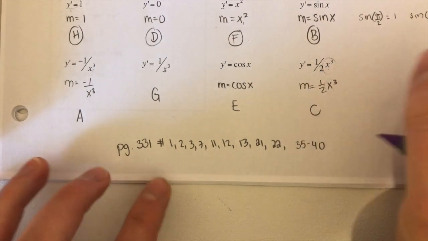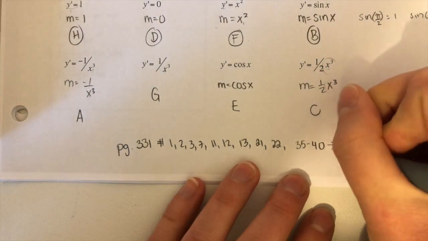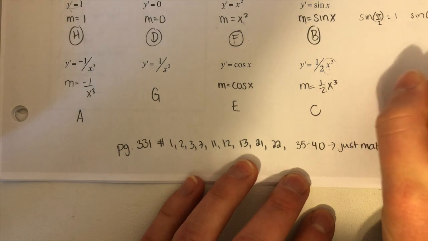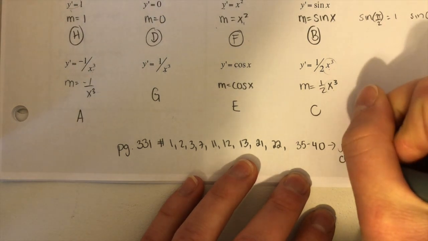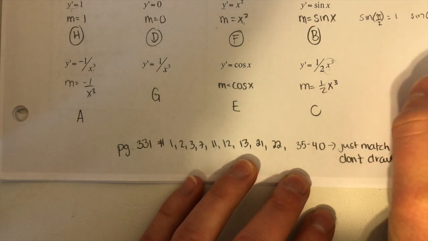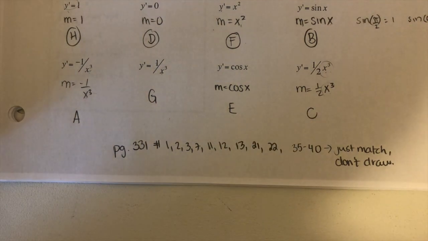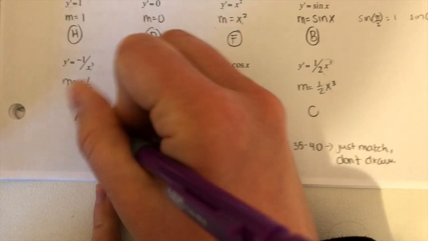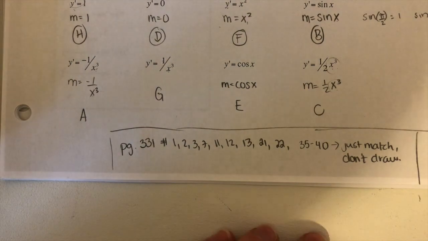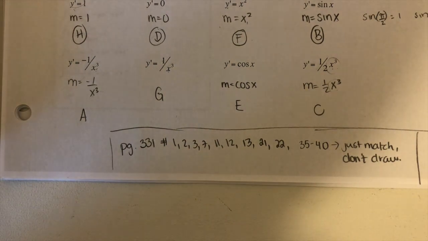There's 2 parts in this, so this is a matching question. Just do the matching. You don't need to draw. So hopefully that will make sense once you read the question. Okay, so that's what you're doing for practice for this section. Okay, let me know if you have questions.